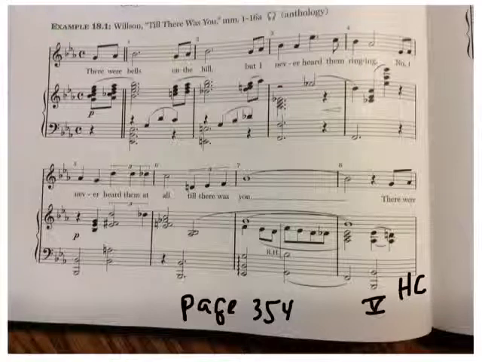The general contour of this quarter note triplet resolving down is answered with a quarter note triplet going up. So that would be our second musical idea or musical motive.